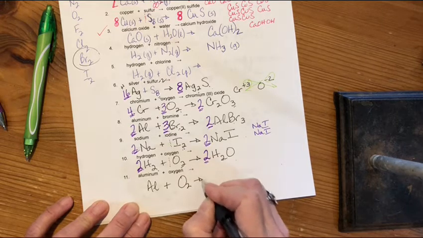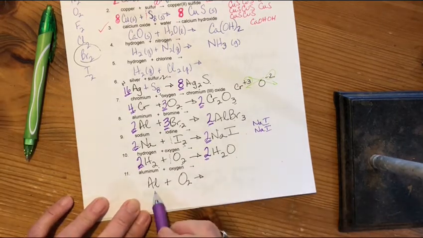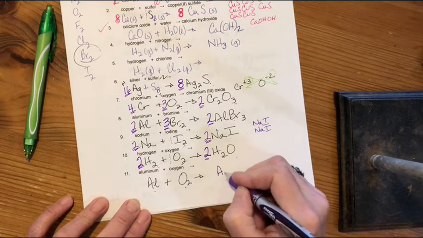And again, oxygen's diatomic, watch out for that. +3 and a -2. Do the 3, 2 switcheroo.